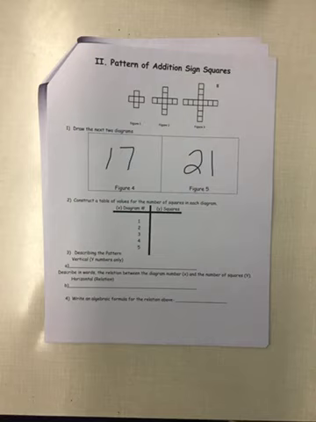Once we've completed the drawings, we have them in. The next thing says we need to construct a table of values. We're going to use the table of values and the diagrams we drew to fill this out. So if we look at diagram 1 had 5 squares. Diagram 2 had 9 squares.